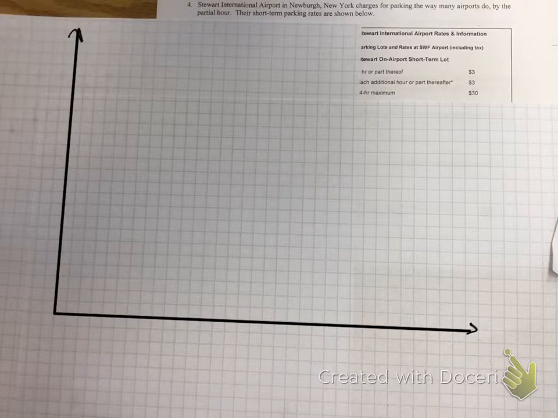Okay, what goes on the X and what goes on the Y? Sarah: The amount of time you stay goes on the X. Right, time is for the X, because it's the independent variable. And that is in hours. And this is the cost. And that's because it is independent. Cost depends on time. So once I know that, now, the cost, it goes in increments of what?